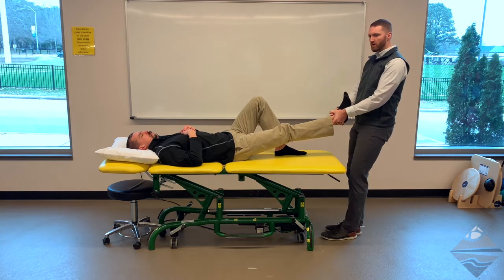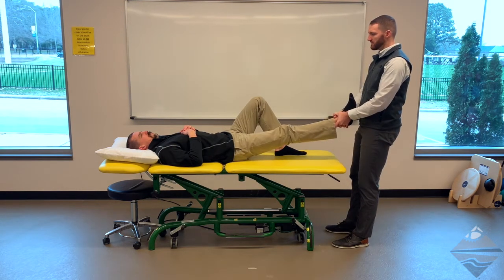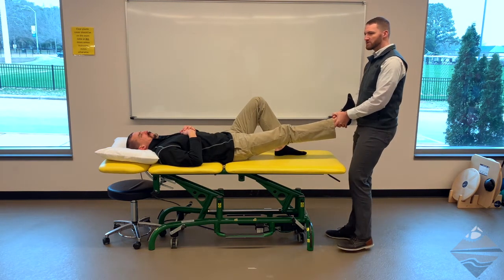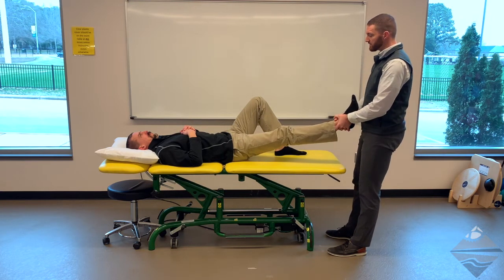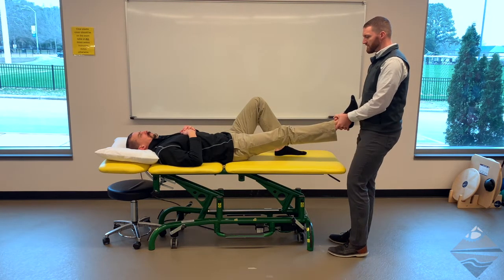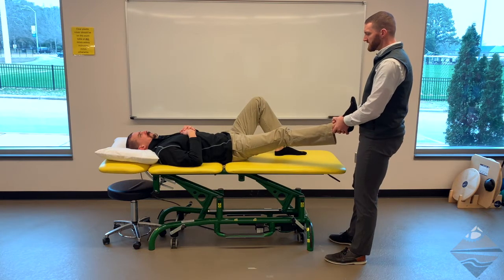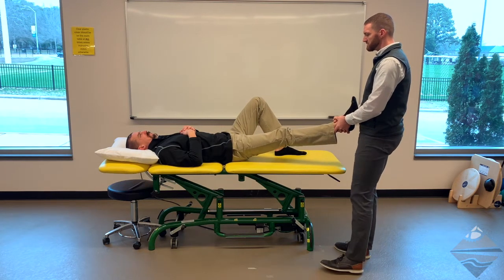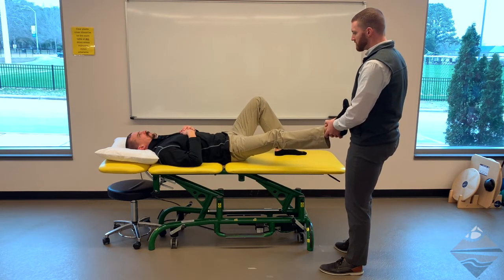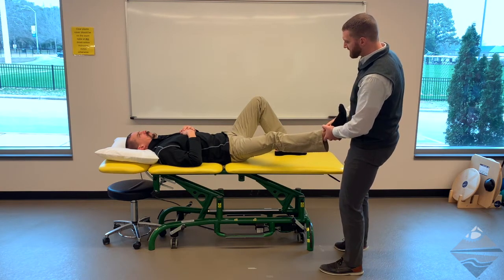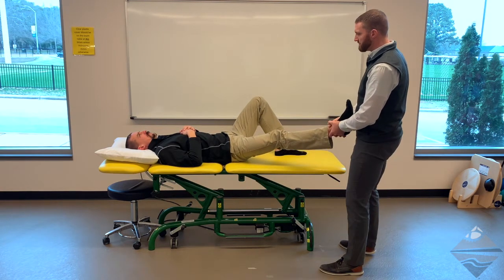Now at this point, we can also provide a little bit of an oscillation. And that oscillation can help the patient to begin to relax. If there's muscle guarding or anything along those lines, that can be beneficial, and you can begin to work into some different quadrants. You can work into more of an open pack position, which is more abduction, external rotation at the hip.